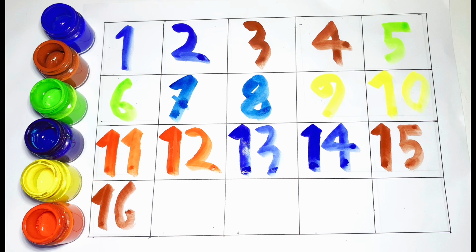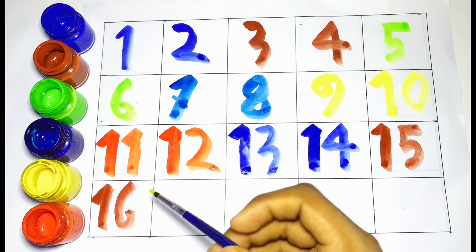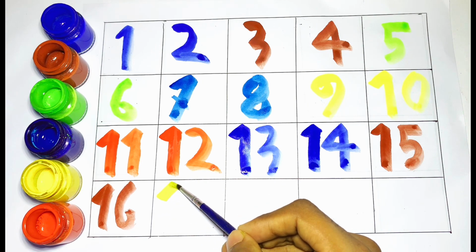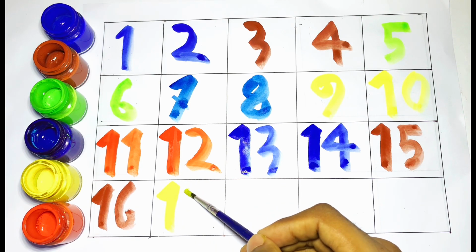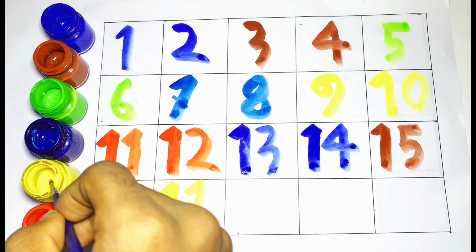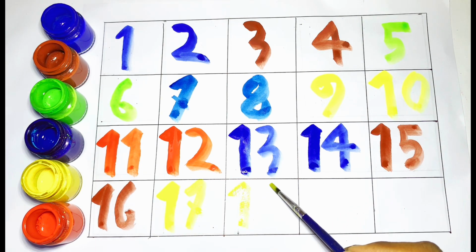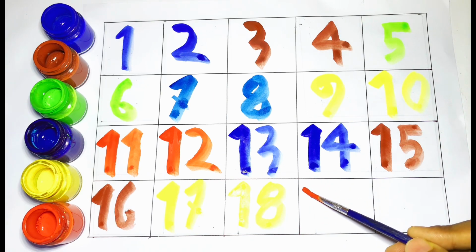The numbers of 17. And use yellow color. Kids, again use yellow color and draw 18. The numbers of 18. Kids, now draw 19. The numbers of 19. And use red color.